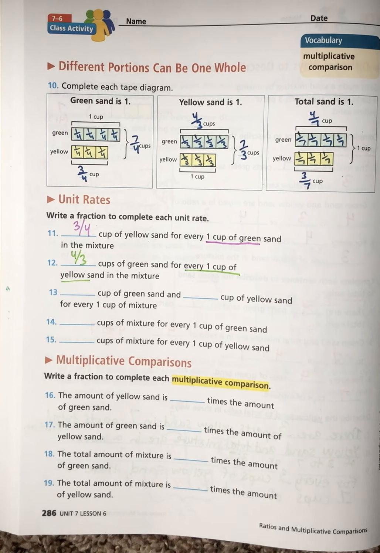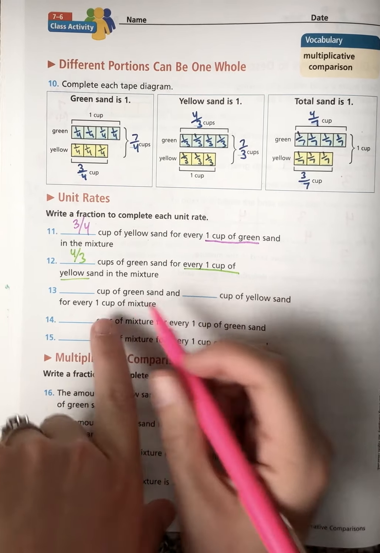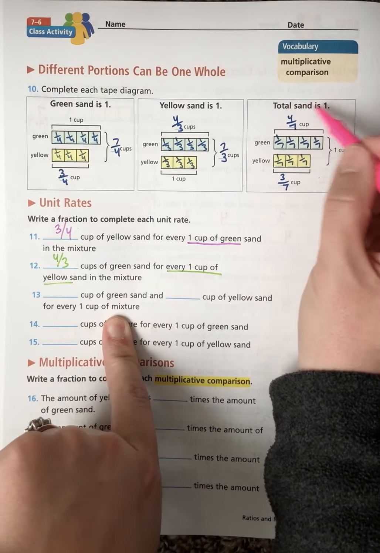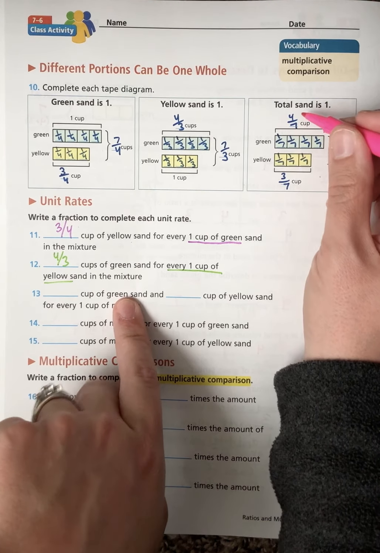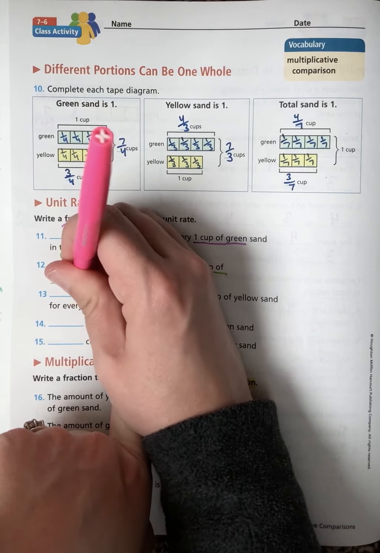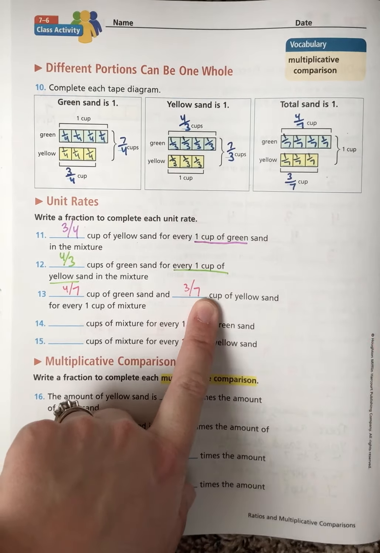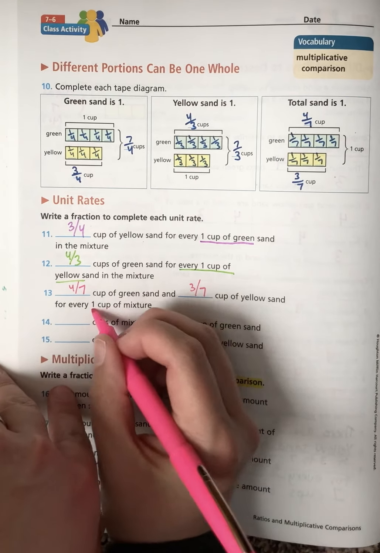The third question is, how much of green and how much of yellow if there's 1 cup of mixture? In other words, if the total is 1, that's going to be this last situation. If the total is 1, how much green sand would there be? 4/7. And how much yellow sand would there be? 3/7. And that's if the total is 1.